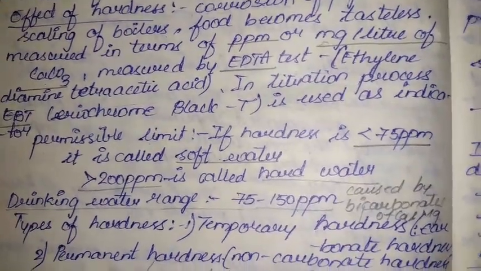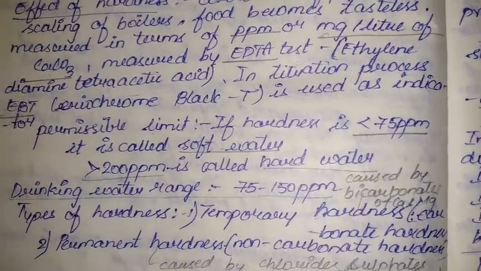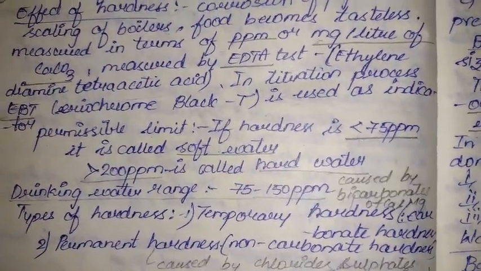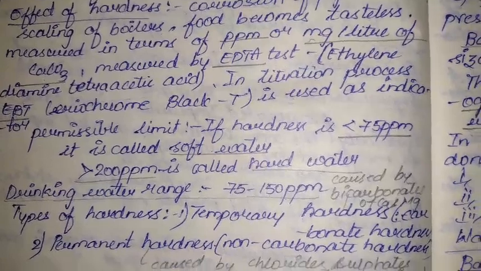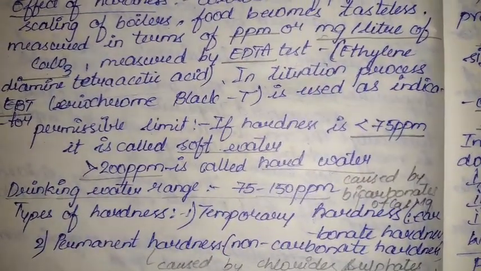or mg per liter of CaCO3, that is calcium carbonate, and it is measured by the EDTA test. EDTA is nothing but ethylenediaminetetraacetic acid. In the titration process, EBT, that is Eriochrome Black T, is used as an indicator.